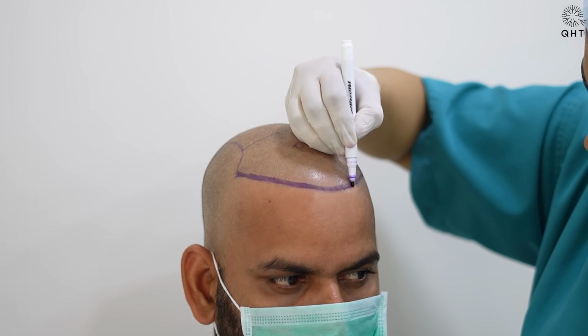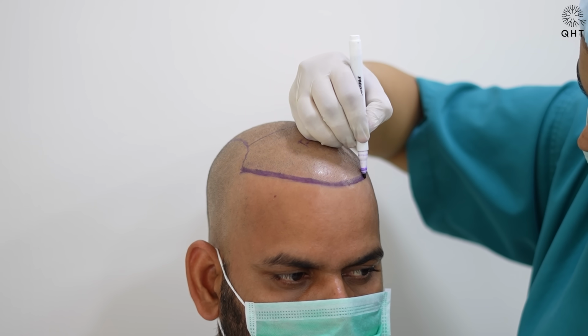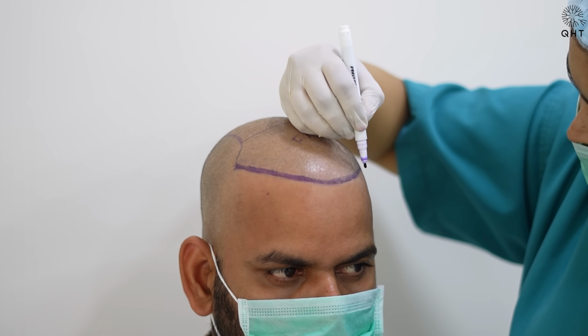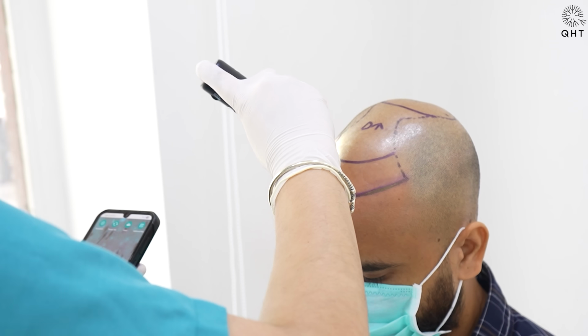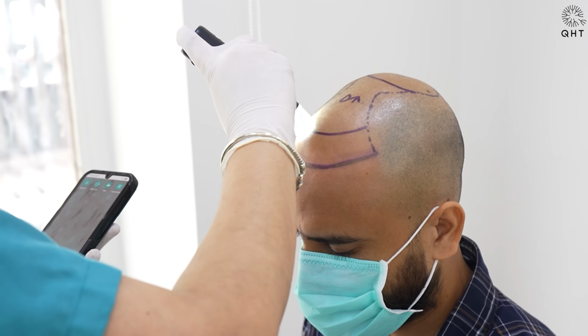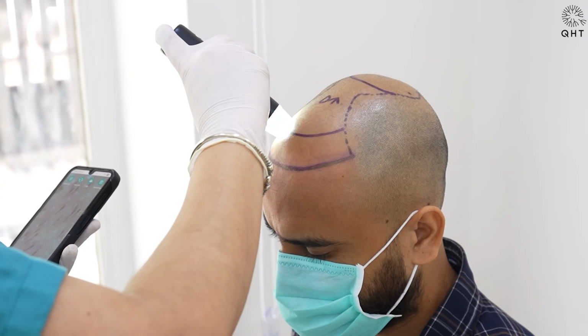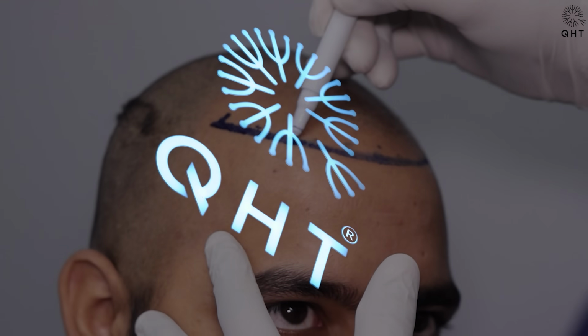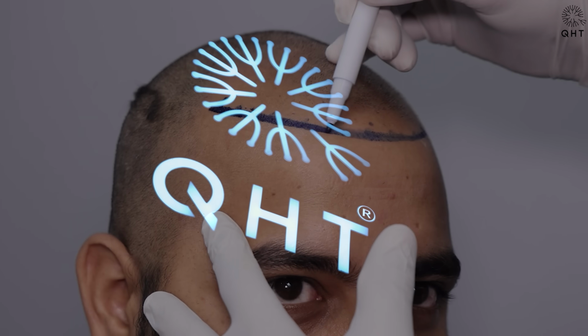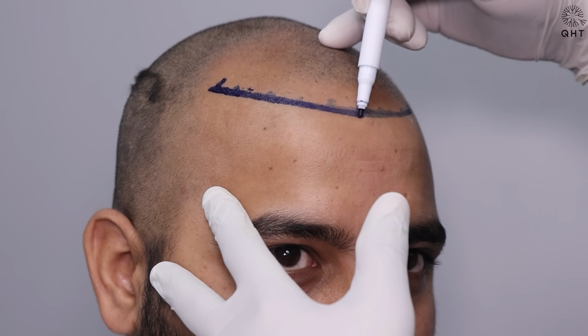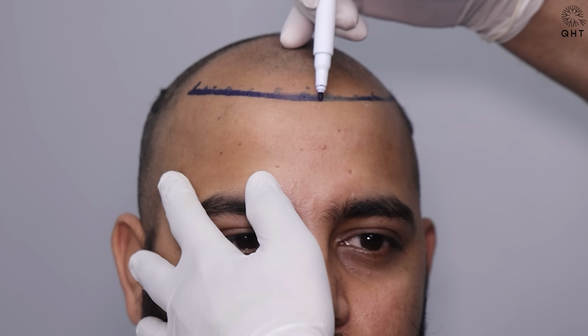Now let us talk about the hairline, which is one of the most crucial elements of the entire transformation. While designing the hairline, we carefully consider the patient's age, facial structure, existing hair density, and even the possibility of future hair loss. At our QHT clinic, our goal is to create a hairline that looks natural, balanced, and enhances the overall facial appearance, giving the patient a youthful and confident look once the results begin to develop.